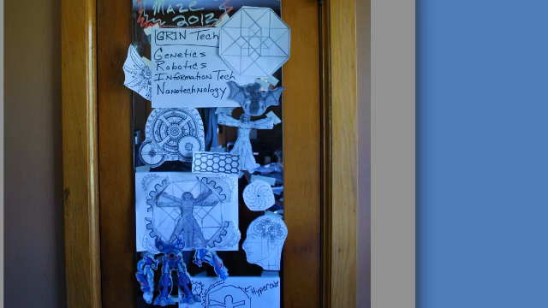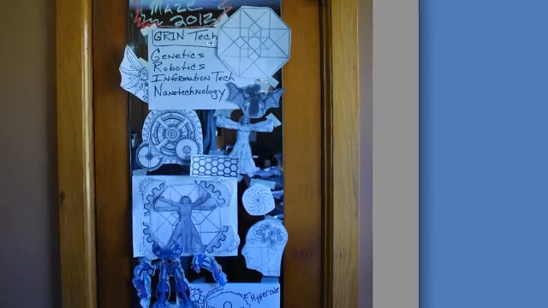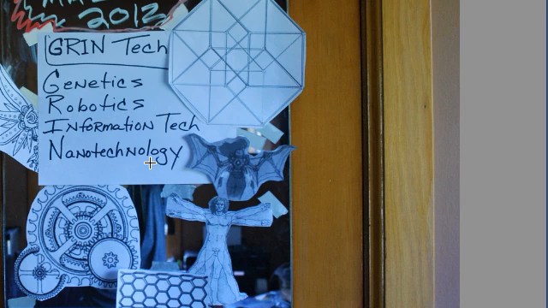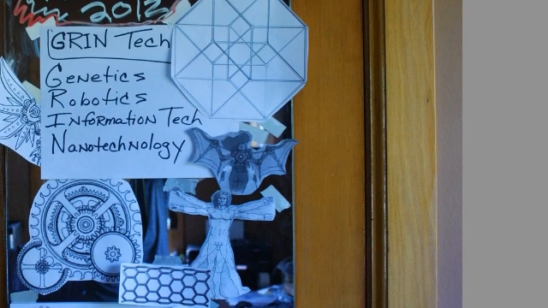So I decided this year that this was going to be a very techie kind of maze. So definitely an interest I have is in technology, and specifically in what we would call GRIN technologies: genetics, robotics, information tech, and nanotechnology. Now my biggest challenge was how to make these technologies into a visual format, because I do want people to be able to recognize the maze and not have it be so obscure that nobody knew what was going on.